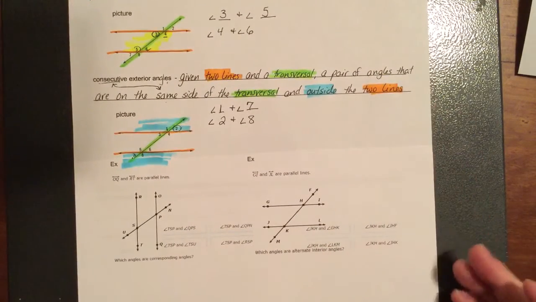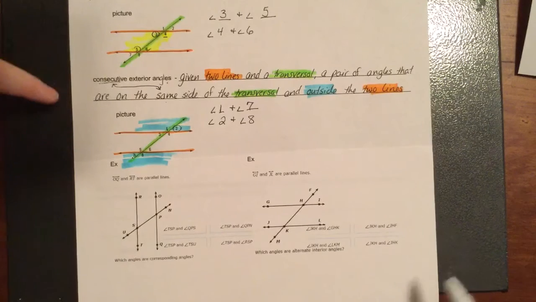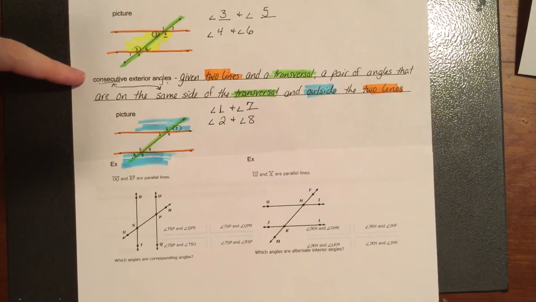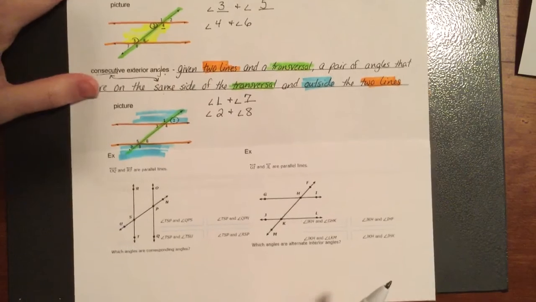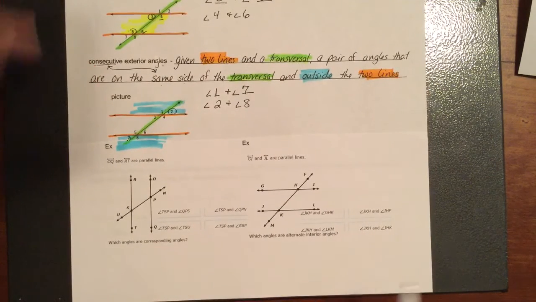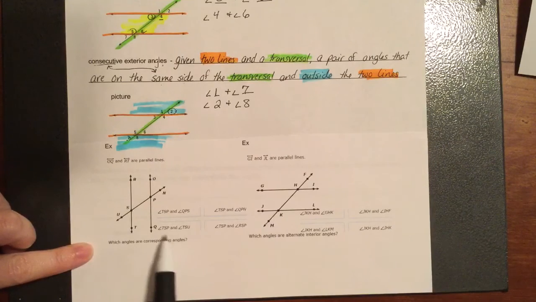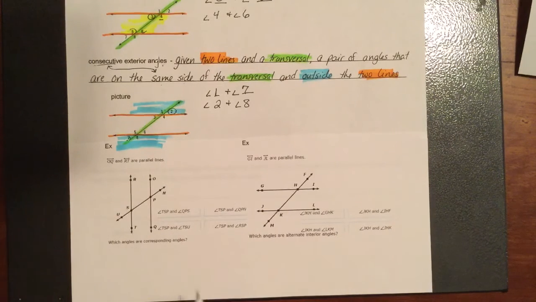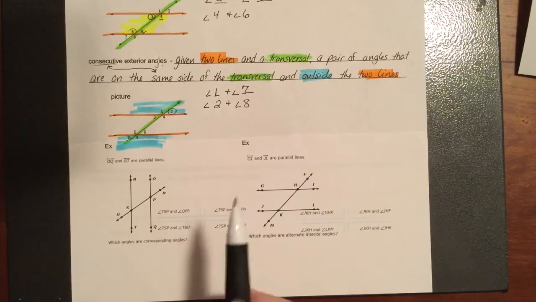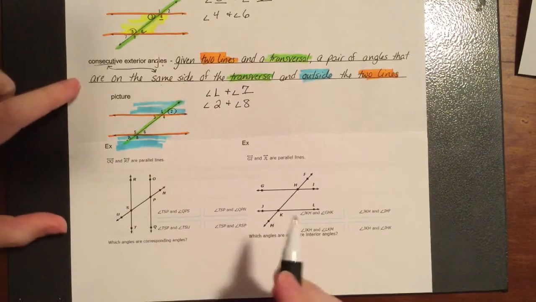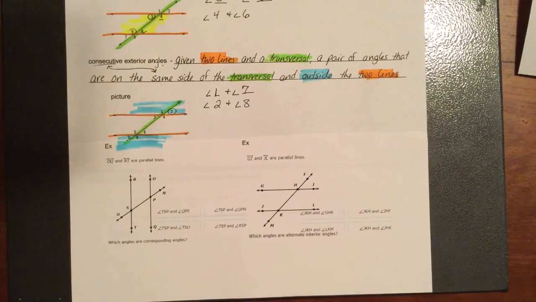So a lot of the times, you could get problems that ask you what are the consecutive exterior angles for this picture. And then other times you could be given pictures where they say which angles are corresponding angles, and they give you a whole list to work from, and from that list you've got to be able to find which follows the rules for corresponding angles. And with these, all it is is knowing and using the definitions that I've given you all the way through the lesson. So I've given us 2 examples to look at and work with.